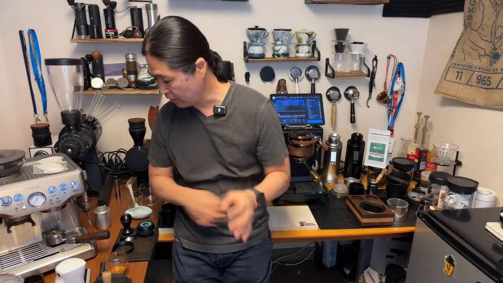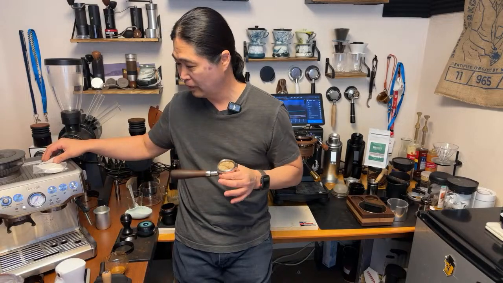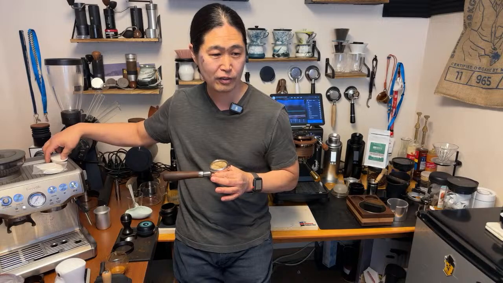It seems interesting. Fizzy says recently started using a puck screen and puck paper on the Bravo Vista Express, however the shot is too fast. I'm going to change the subject for a second here. Using paper on the bottom is going to change your flow.